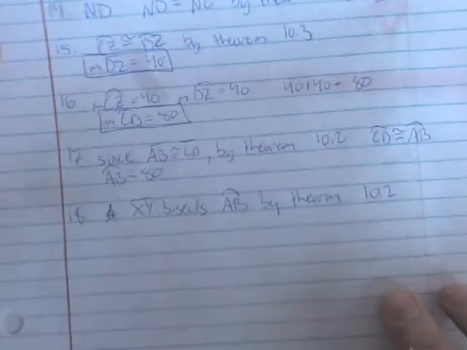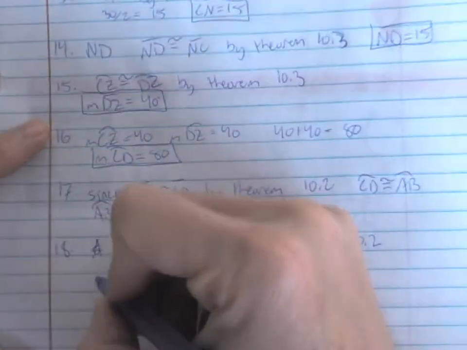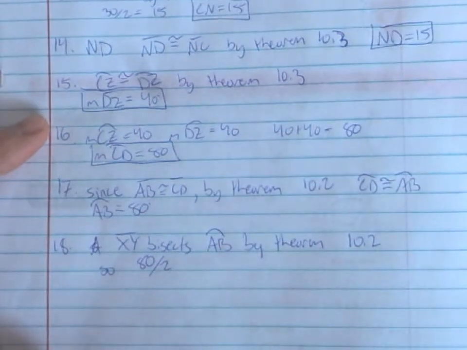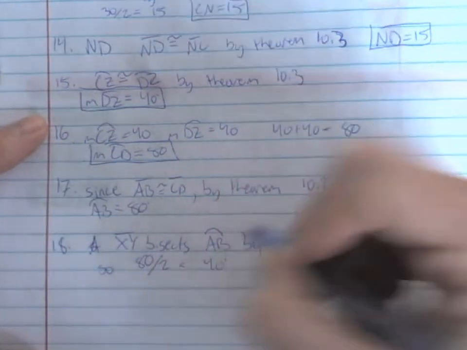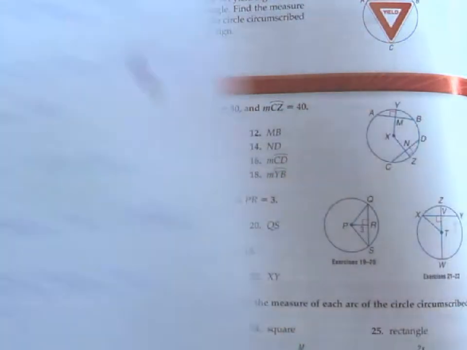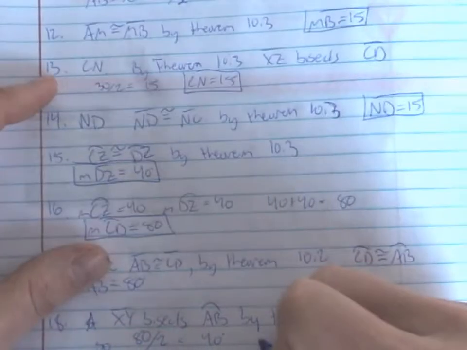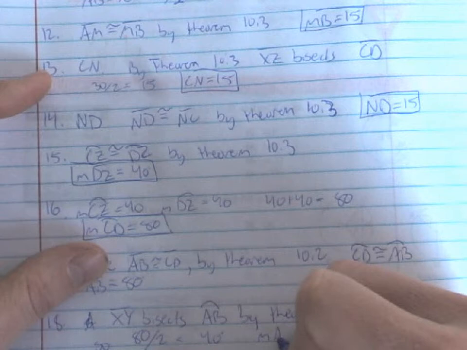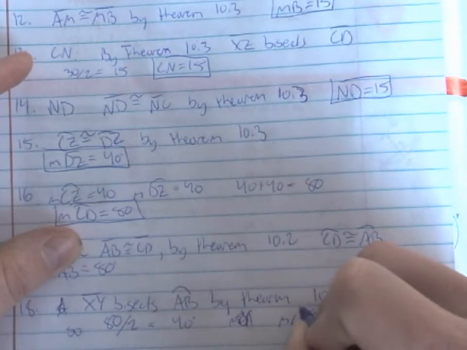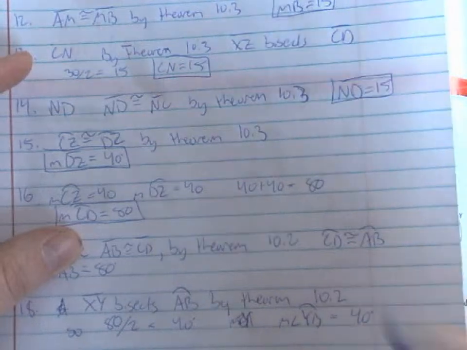We're going to take 80 degrees and divide it by 2, because bisect means cut in half, equals 40 degrees. So arc YB is half of arc AB. The measure of arc YB is equal to 40 degrees.